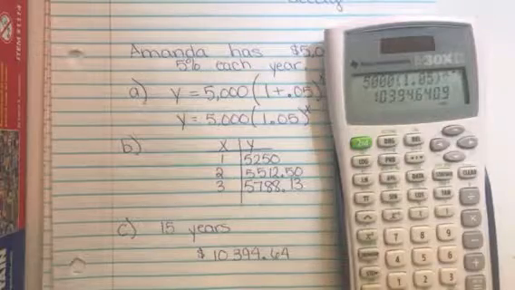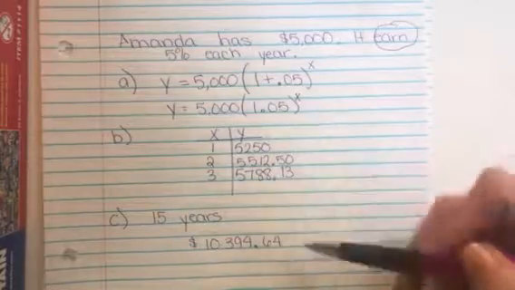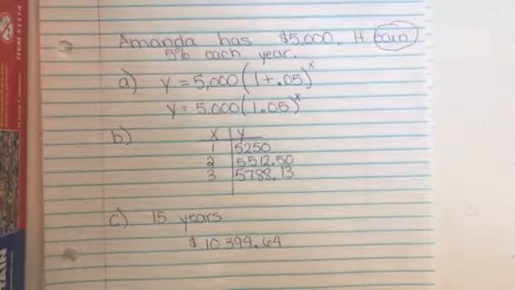Okay, and that's how we'll work with exponentials, representing them as an equation, and then calculating some values for future years. Okay, so we might have something similar. Let's see. Tony has $700 in his bank account.